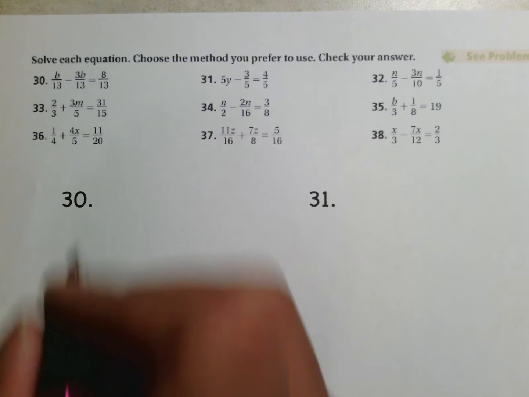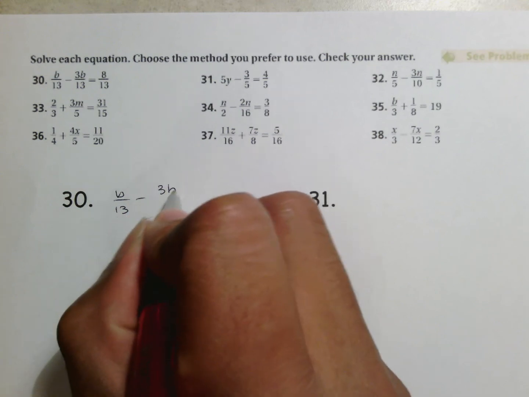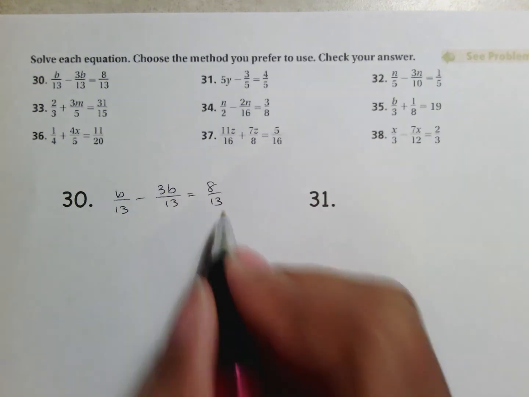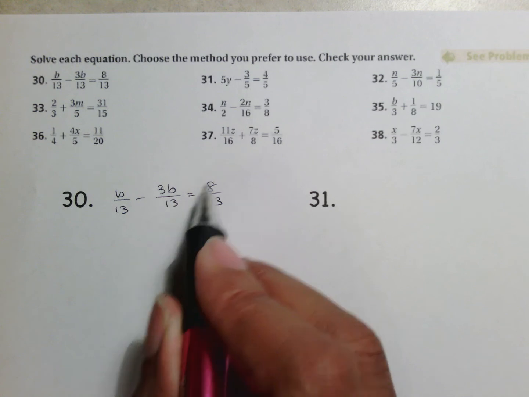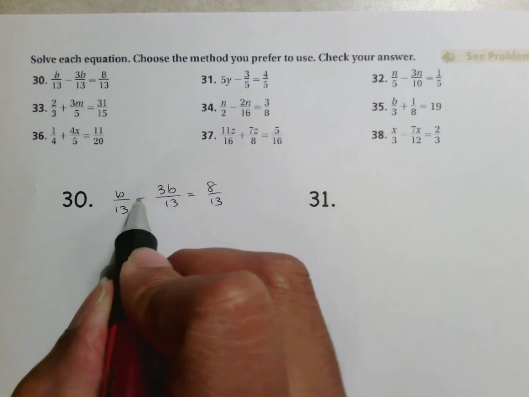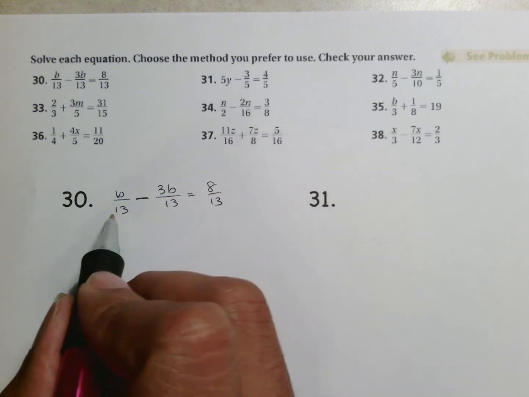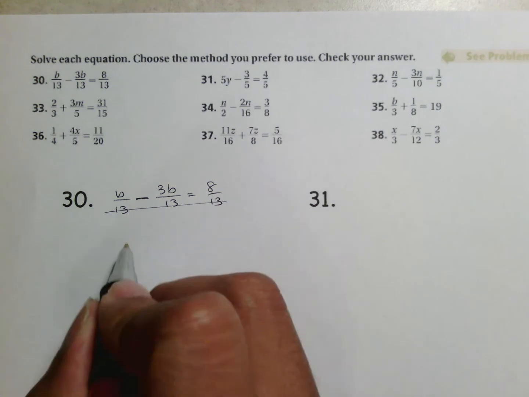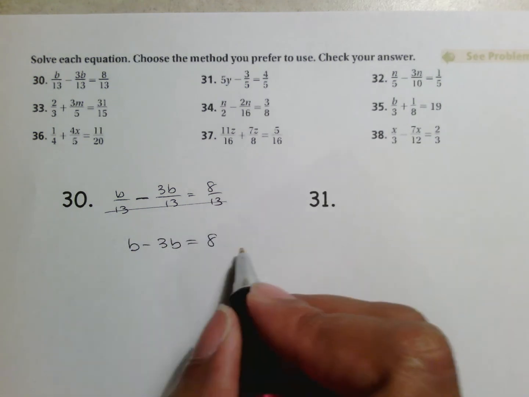Now, 30 I'm not going to do, because when you look at 30, I want you to think about one thing. Every single one of these numbers is the same. So something over 13 plus 3 times something over 13 equals 8 over 13. Keep in mind, whenever you subtract fractions, the denominator stays the same. So in all honesty, once your denominator is the same, it really doesn't even matter anymore. Because if we can get b minus 3b to equal 8, then we're in good shape.